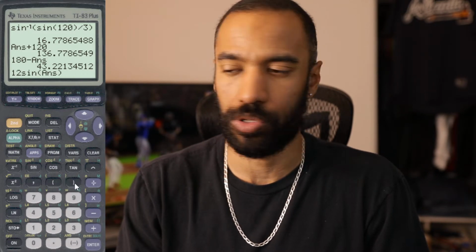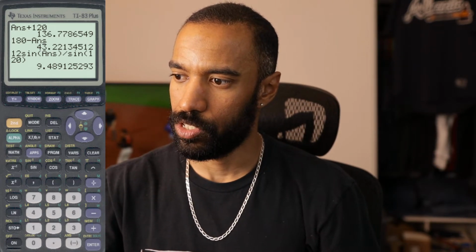That's close to 43.2, right? Clearly, it still rounds to it. But here's the exact one. So let's do 12 times the sine of my previous answer, 43.22, divided by sine of 120. This will be exact. And of course, we're going to round the answer, but this will be our exact one, 9.489. So 9.5. C is around 9.5 units in length.